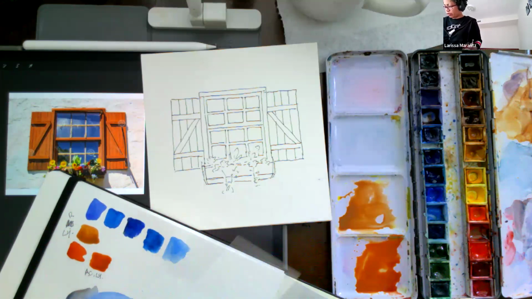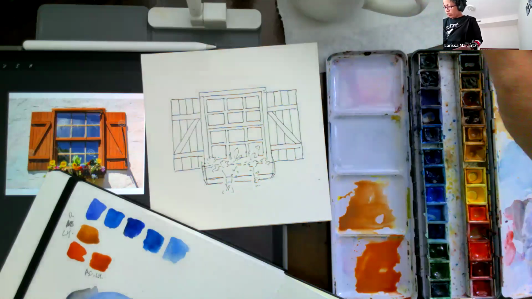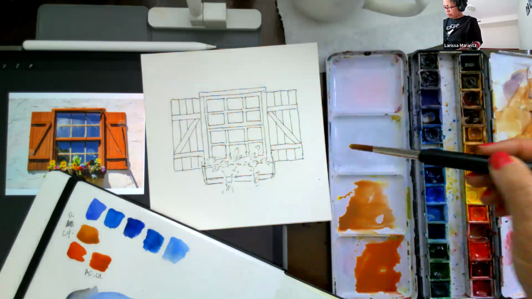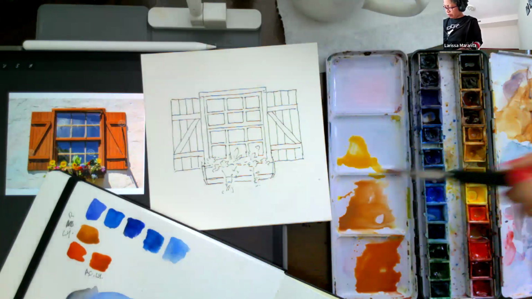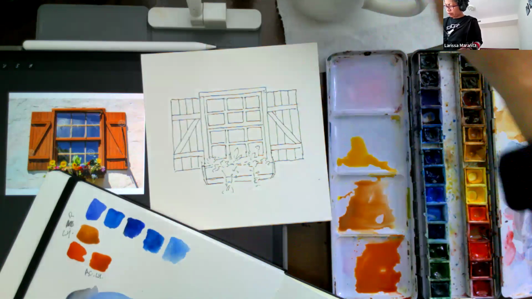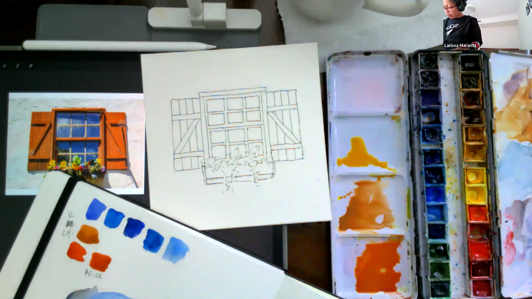Okay, and now let's try a completely different one. Let's do cad yellow. And then I'm going to do like a cool red here. I don't even know what this one is. I can't remember.